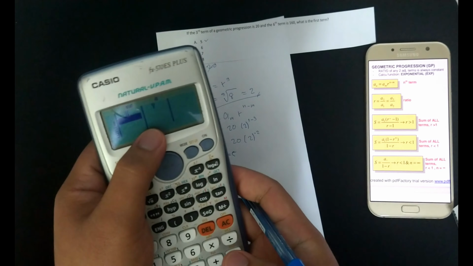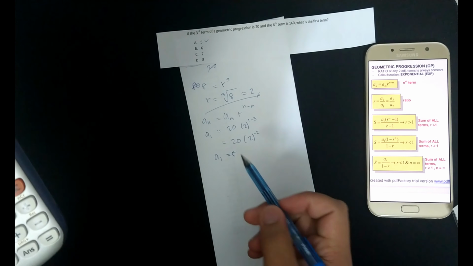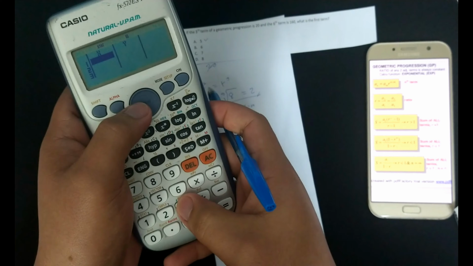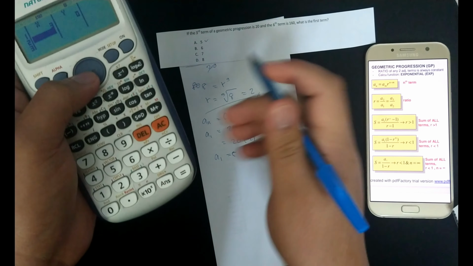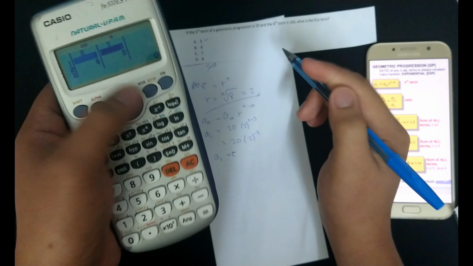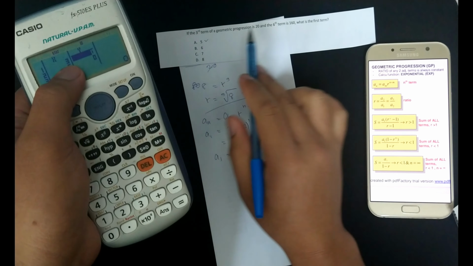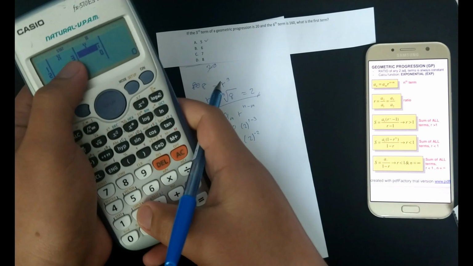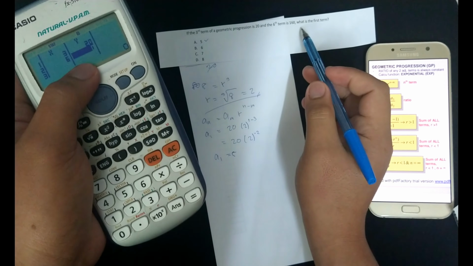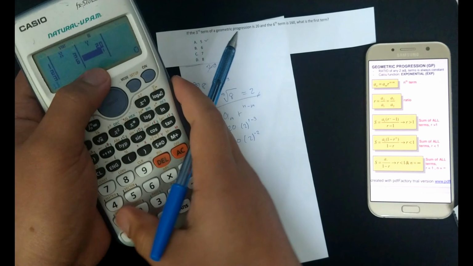In here, we will input the third term and the sixth term. The value of the third term is 20, and the value of the sixth term is 160.